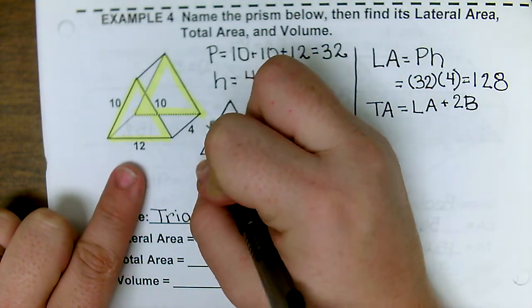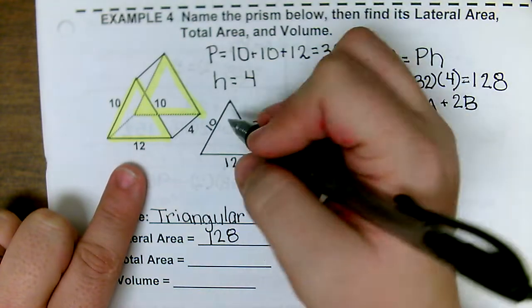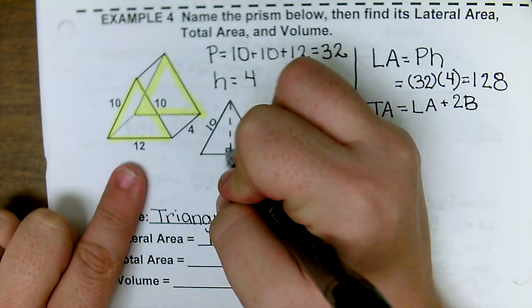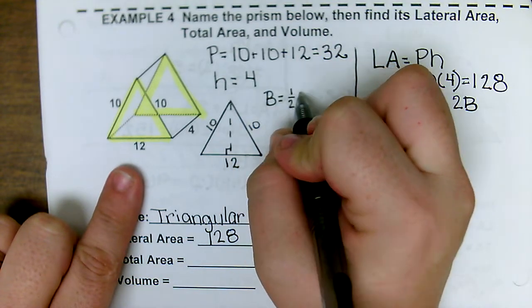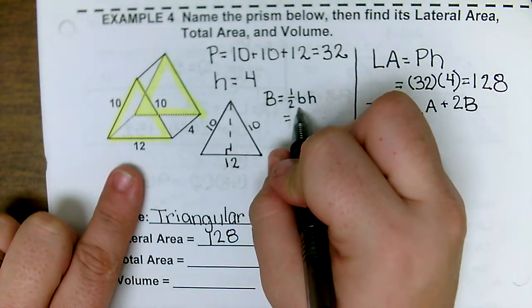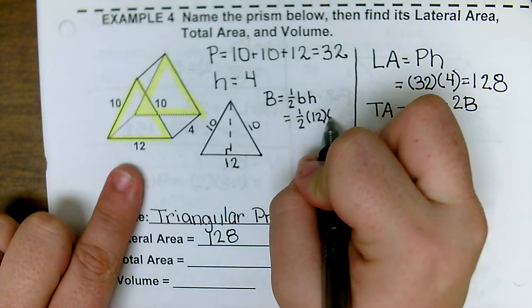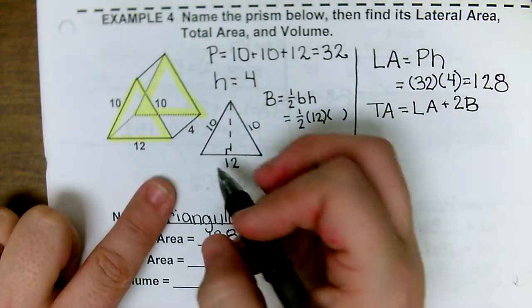So my base is 12, and my sides are 10. I need to figure out what my height is to be able to find the area of my triangle. Alright, so the area of a triangle is 1/2 base times height. And I know my base of my triangle is 12. But I don't know the height of my triangle yet. That's what I've got to find.